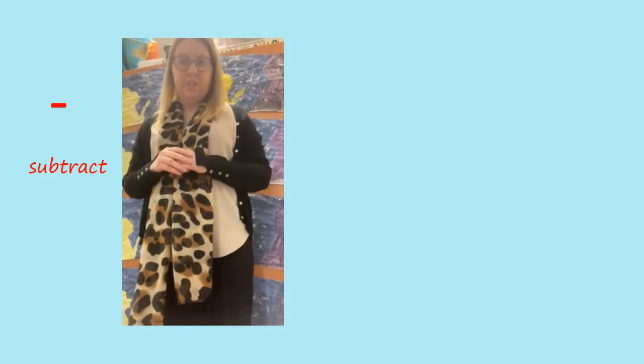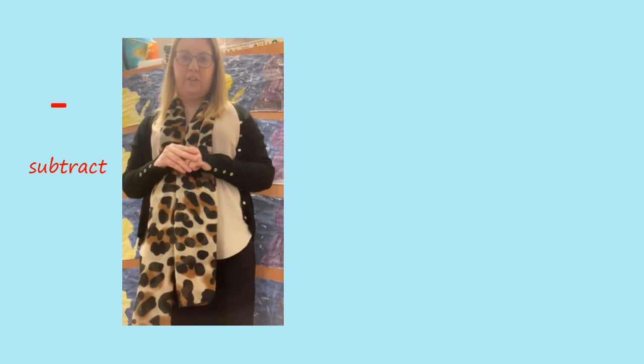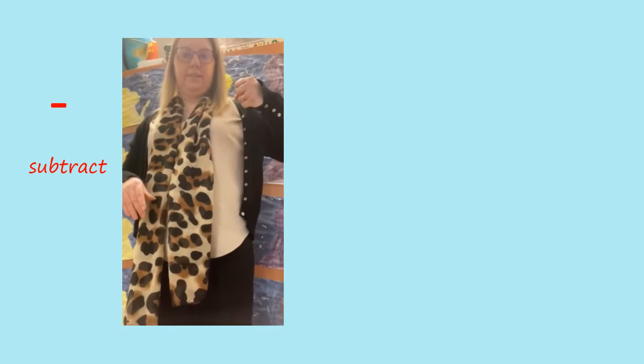Let's look at another symbol. This symbol is subtract. Now I'm going to teach you a new action for subtraction. Subtract. It can also be called take away or minus, and you might hear other teachers refer to it as this.